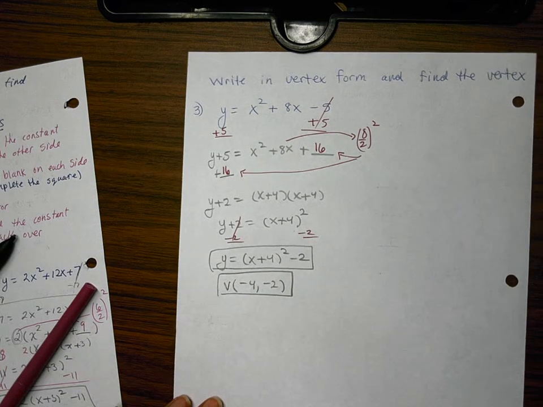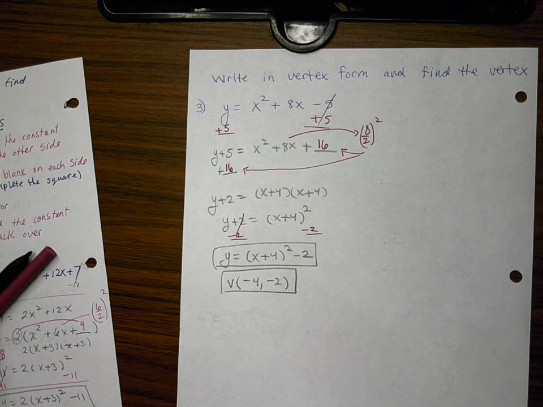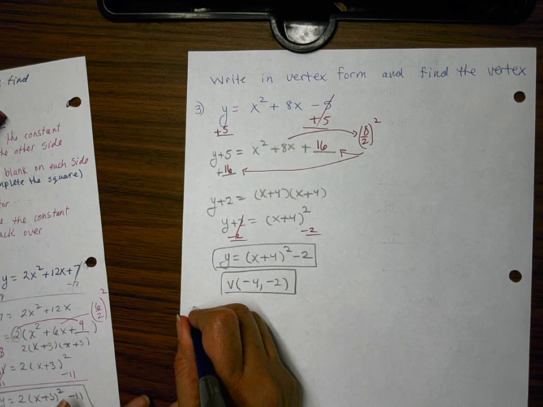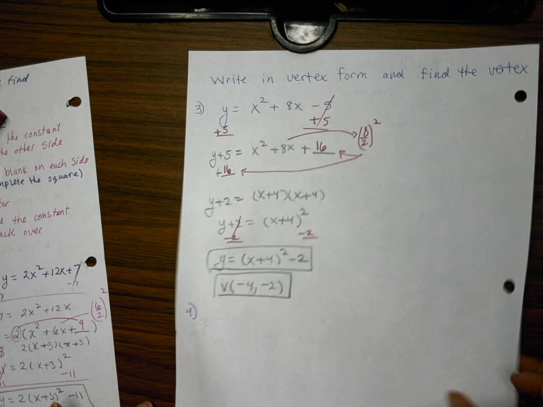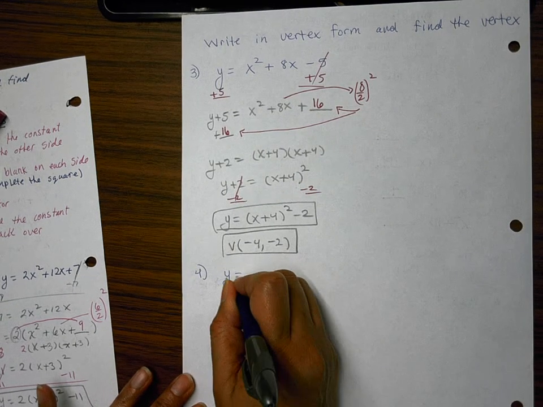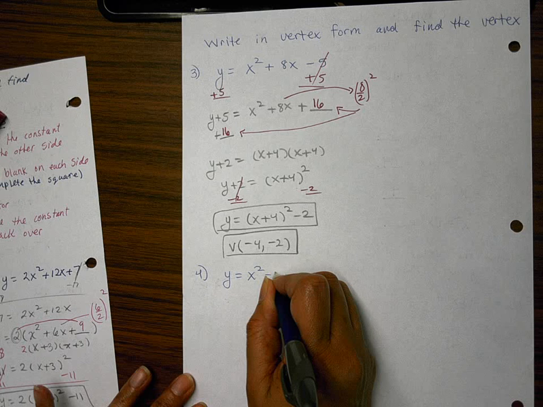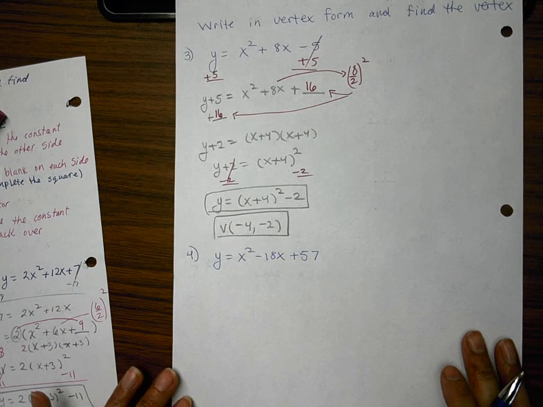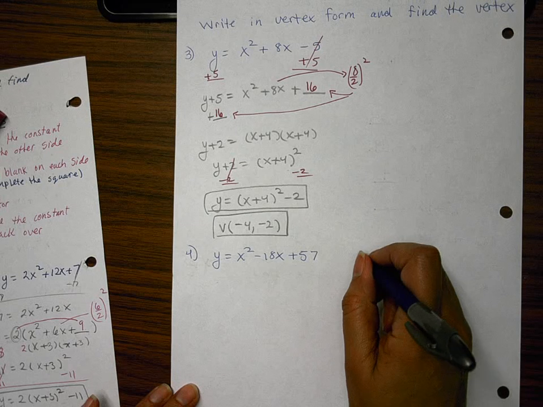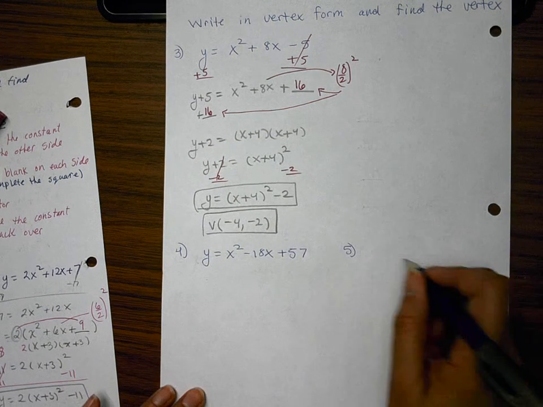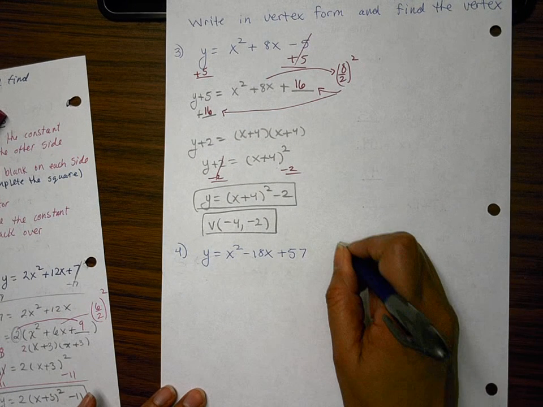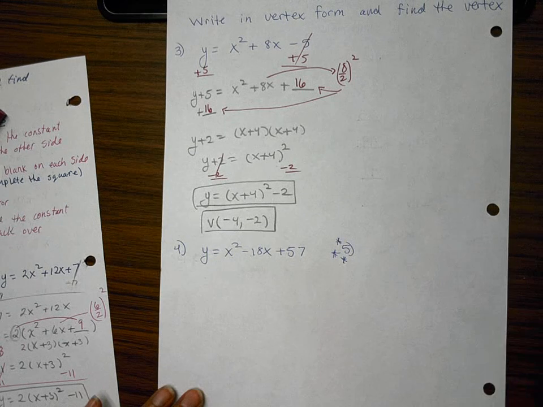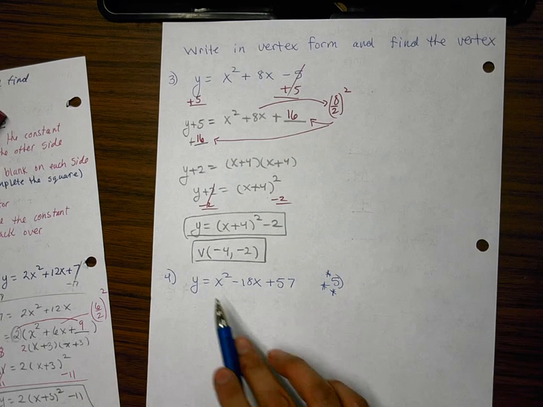All right. I am going to have you try number 4 on your own. Y equals x squared minus 18x plus 57. And then we will do number 5 in class. I'm not even going to write it down because that one is a tricky one. We'll do number 5 in class. So 4 you're doing on your own.